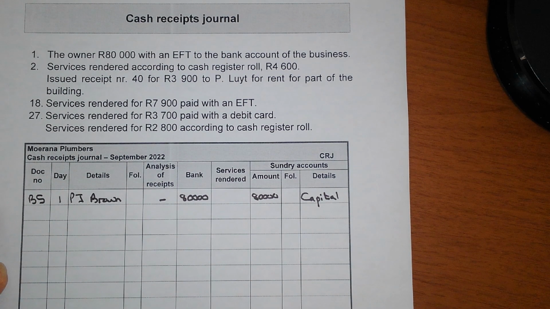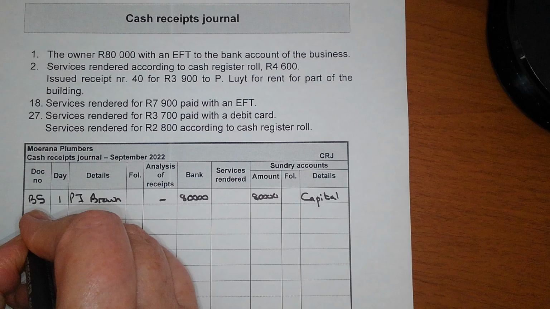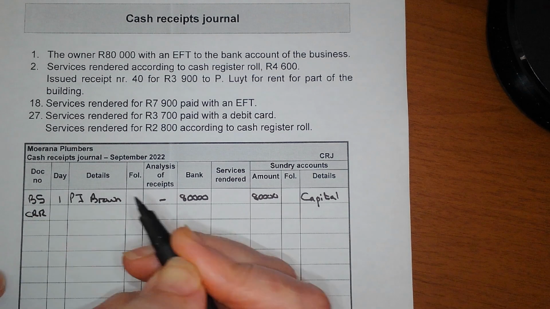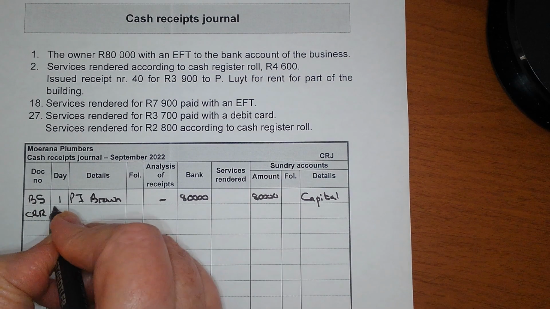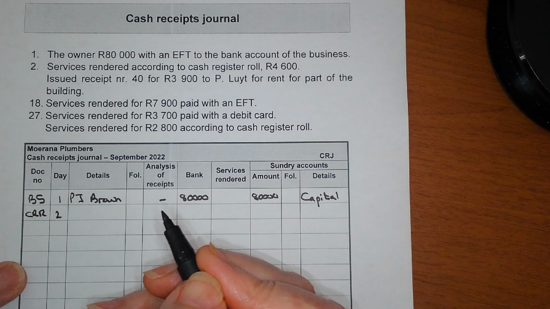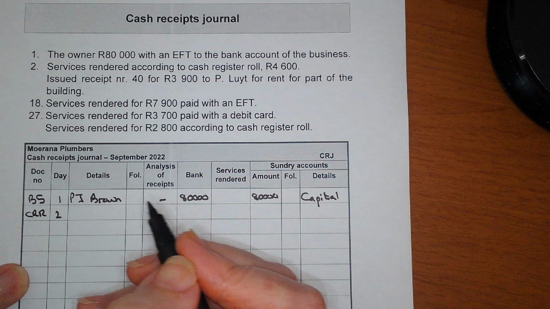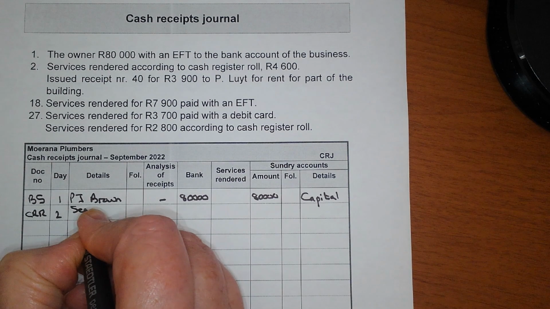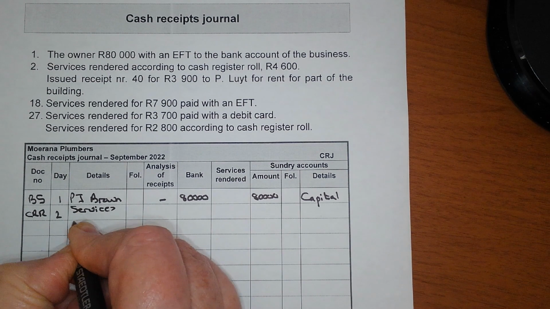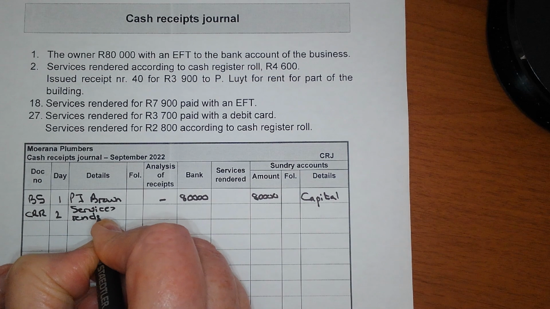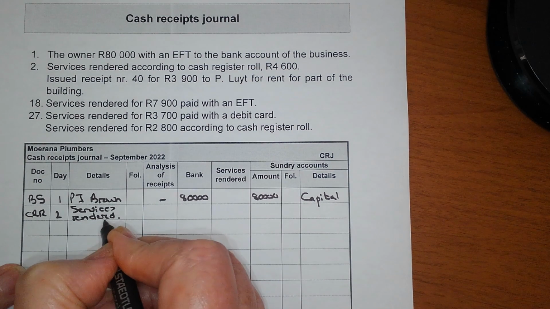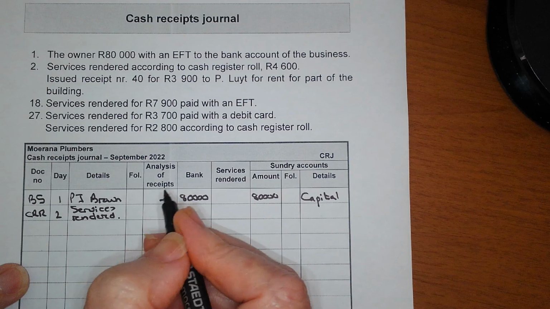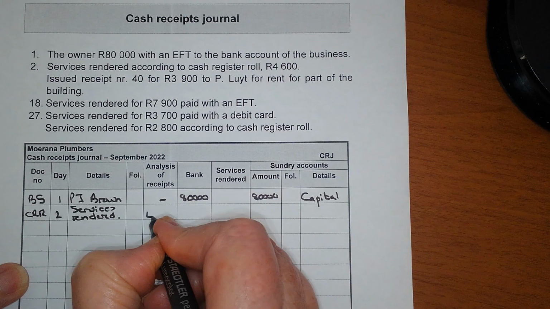Services rendered according to the cash register roll. Okay, so that means this is money that we received. So my source document will be cash receipts journal. On the 2nd, I don't know where I'm getting this money or who's paying me, so I will just show here services rendered to indicate the reason for the money that I received, and it is 4,600.